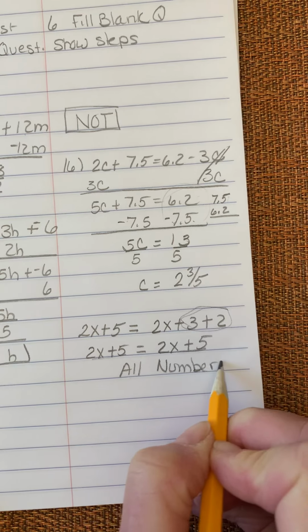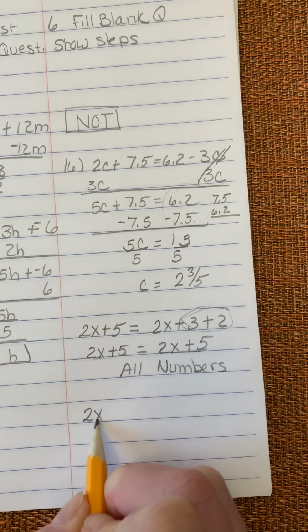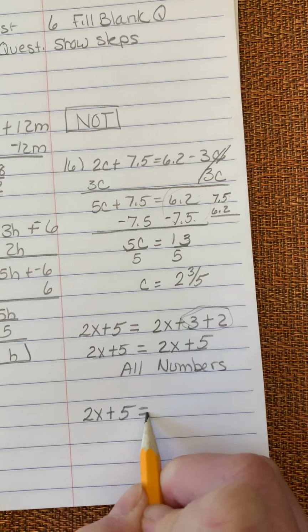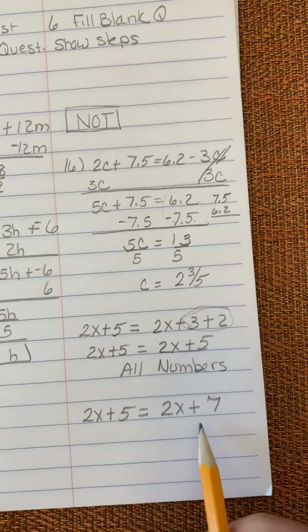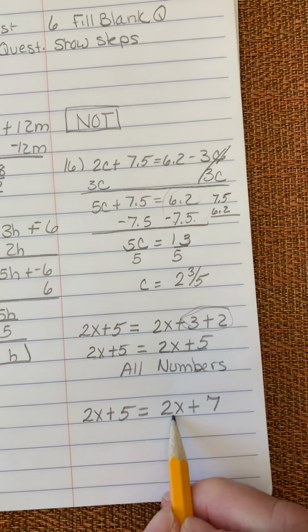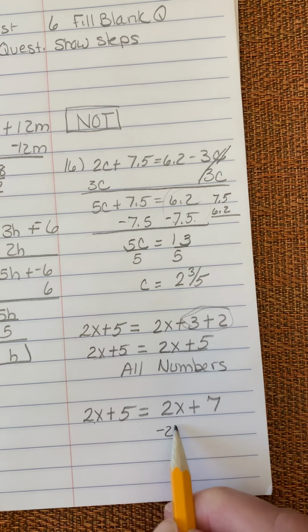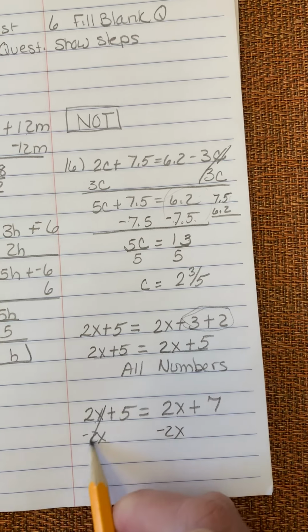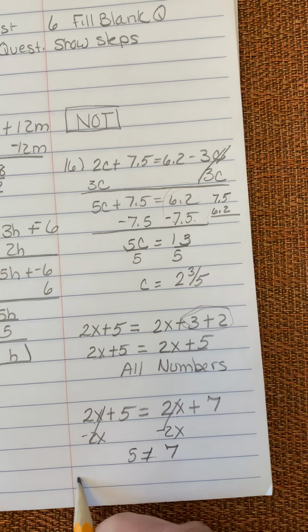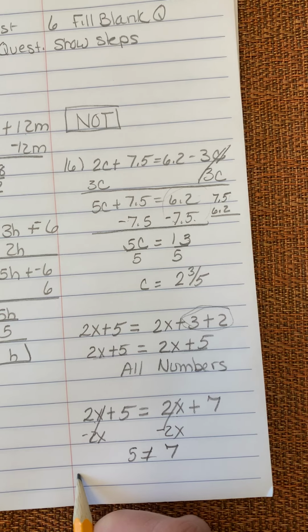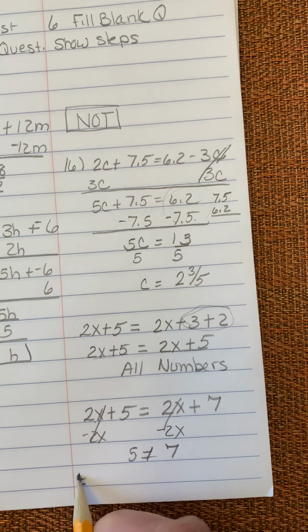Versus 2x plus 5 equals 2x plus 7. So you simplified all the way and got here. You can see that these two are going to cancel each other. And you're left with 5 equals 7, and that's not true. And that's what we call the empty set.